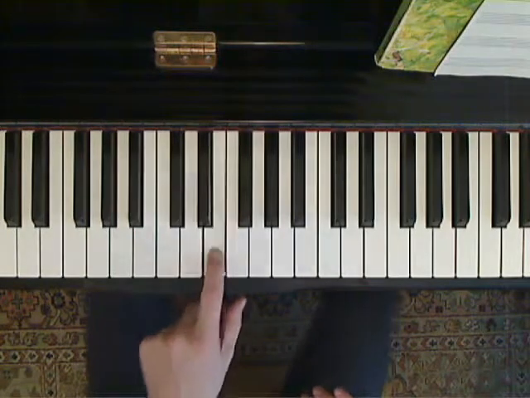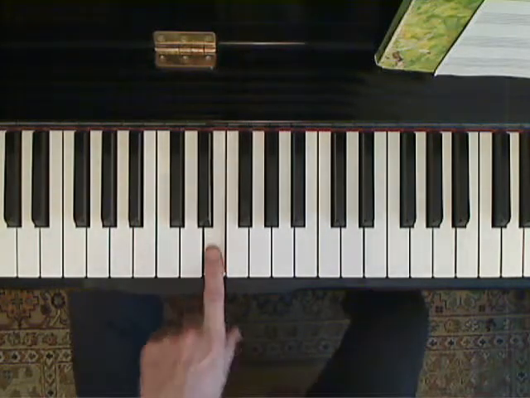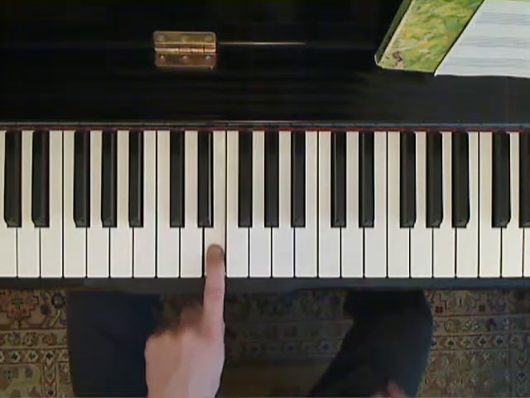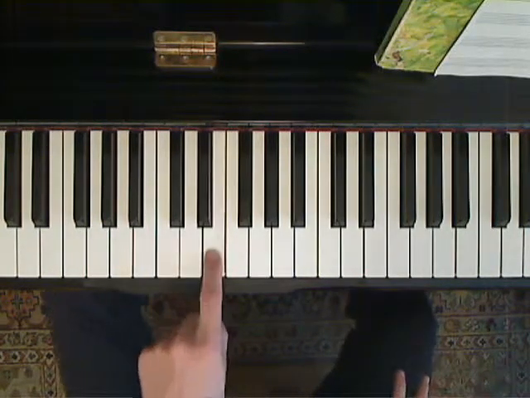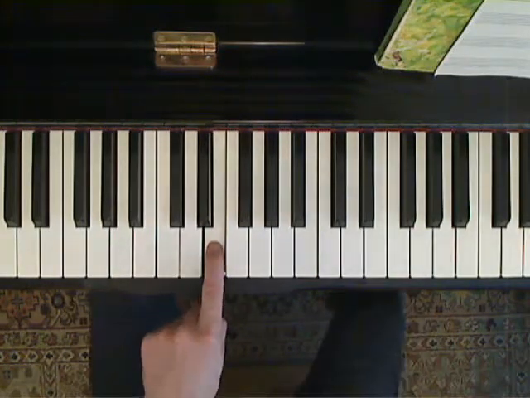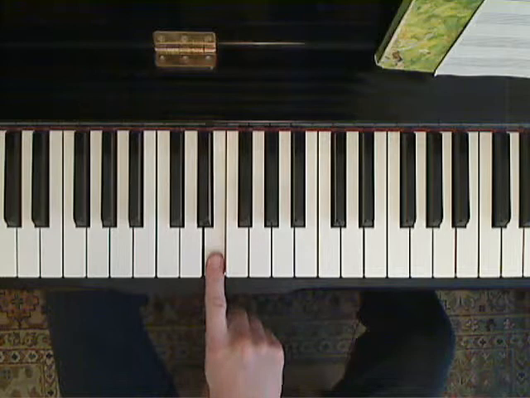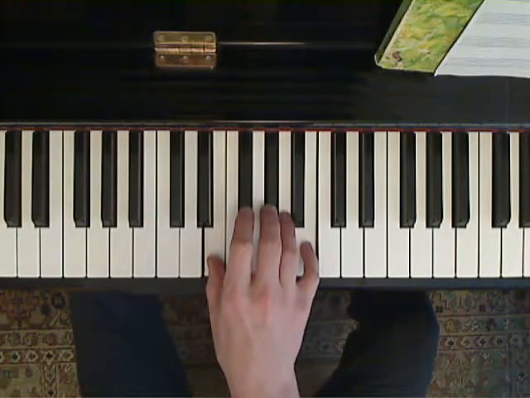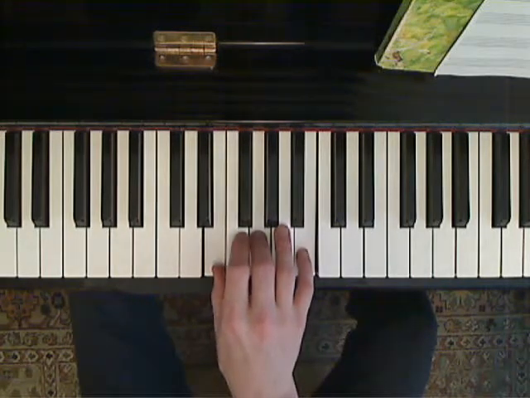So as a consequence of the importance of this degree, it is very important to understand whether we have a dominant chord or not on the fifth degree.